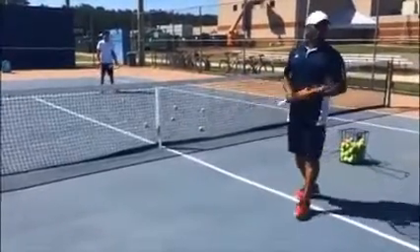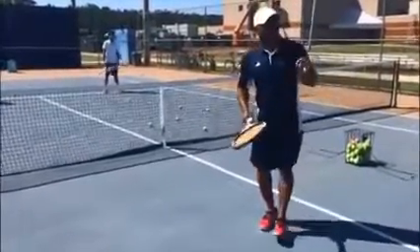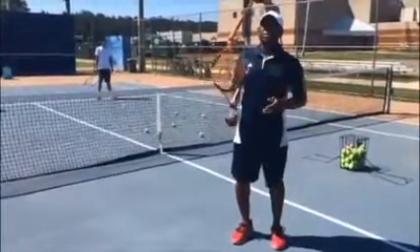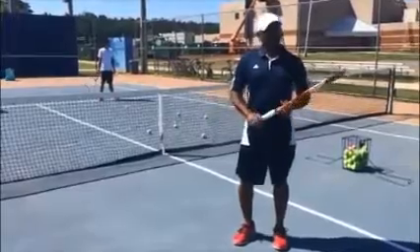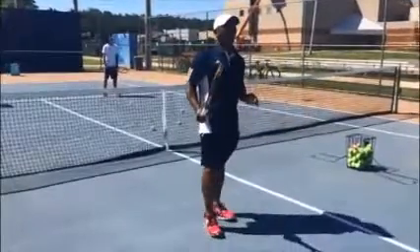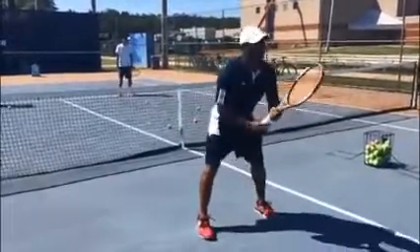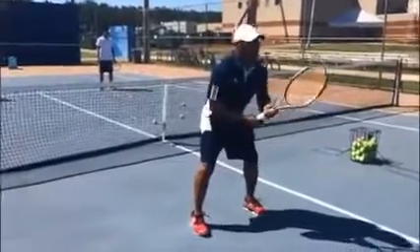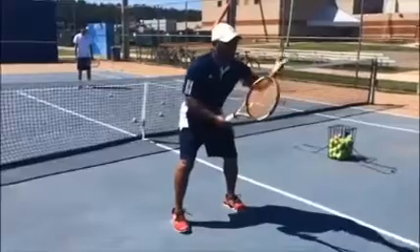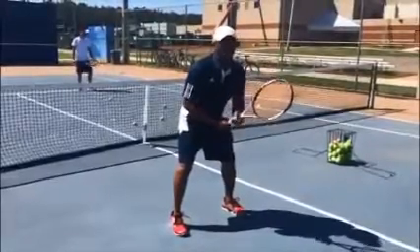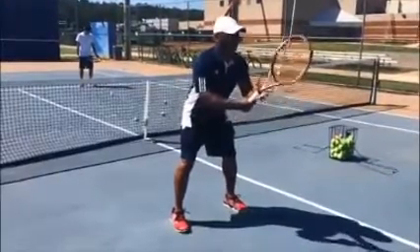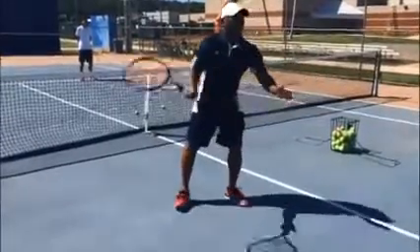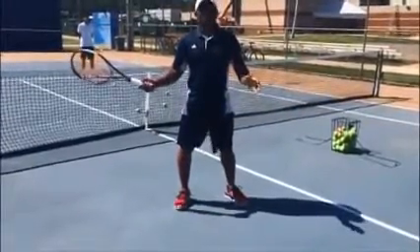Now that is the initial grip, how we start off with our Eastern forehand grip. Now we're going to go into the ready position in tennis. In tennis, you've got to be ready to receive the ball. In any sport, you've got to be in a ready position, and in tennis, this is our ready position. We are ready to receive the ball from the other player. So if I were a tennis player in my ready position, I would look like this. Then I would go into my pivot turn.